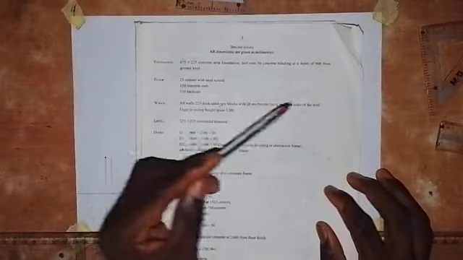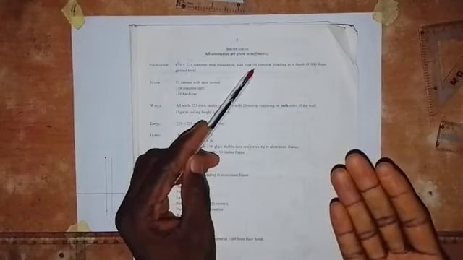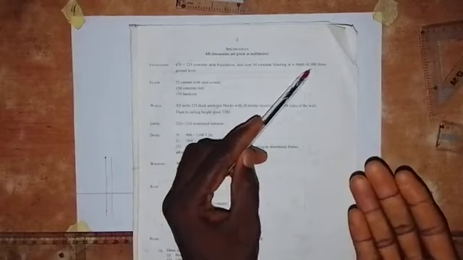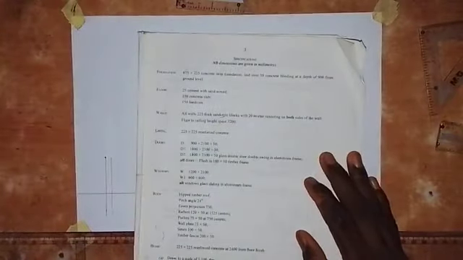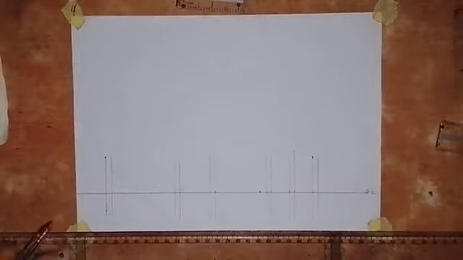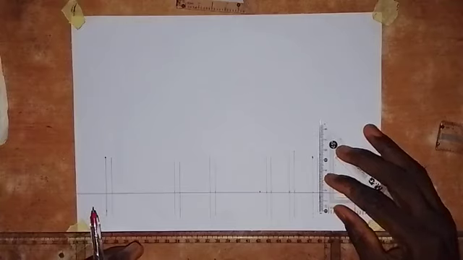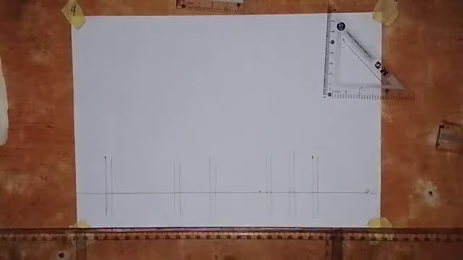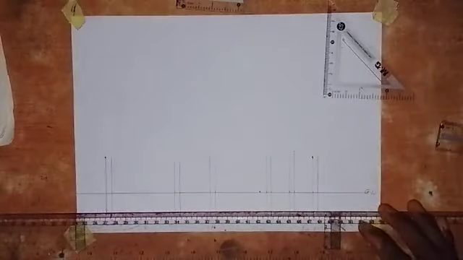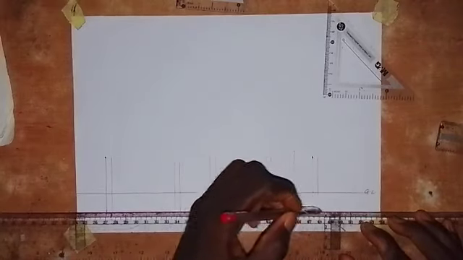Okay, so we start with the depth because the bottom of the blinding is at a distance of 900 from the ground level. So we start with the ground level. So this 900, we are going to divide it by 50, and that will give us 18 millimeters. So we take a measurement of 18 millimeters down from the ground level, or ground line. Okay, so this is 18 millimeters. So we are going to draw a horizontal line from here across. So it goes like this.